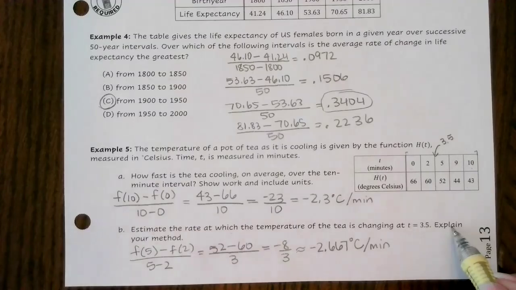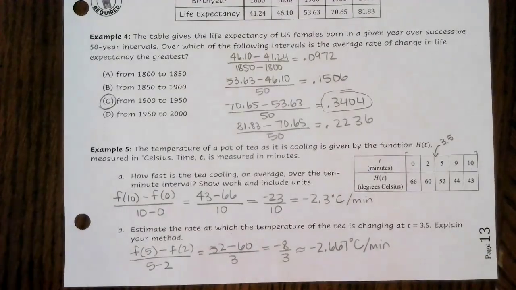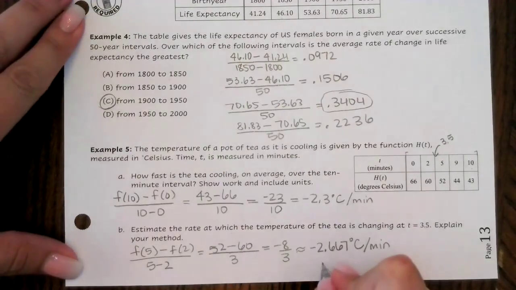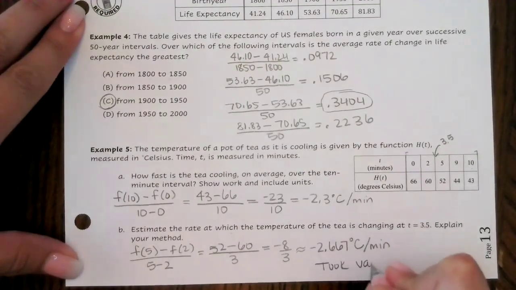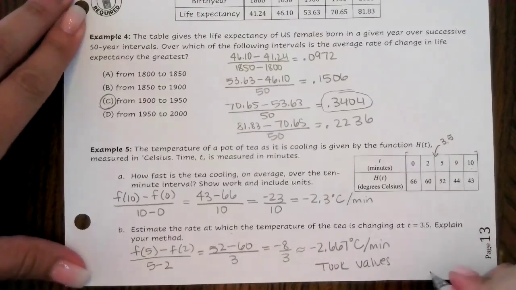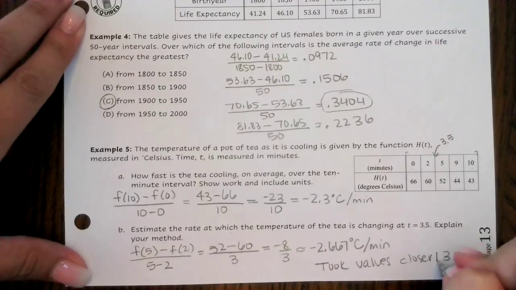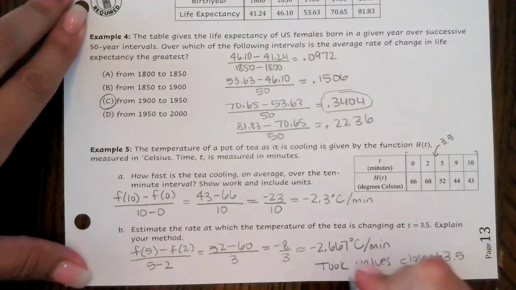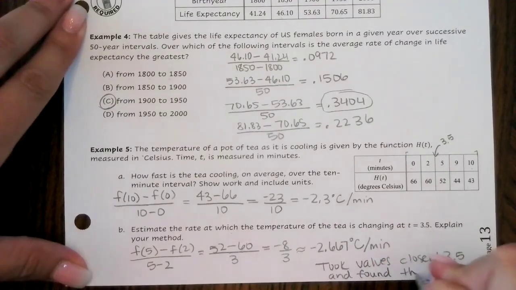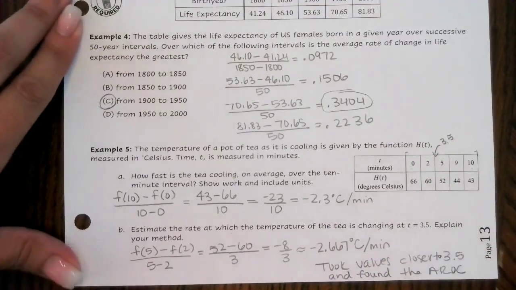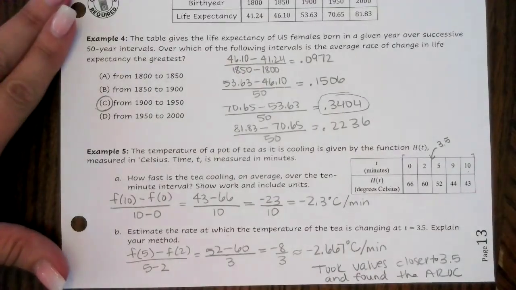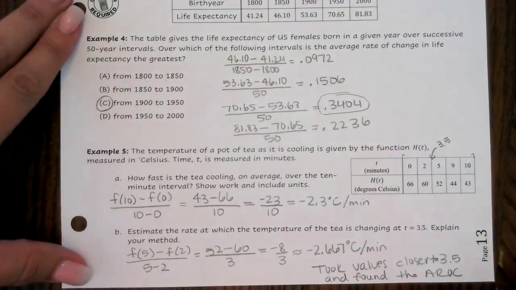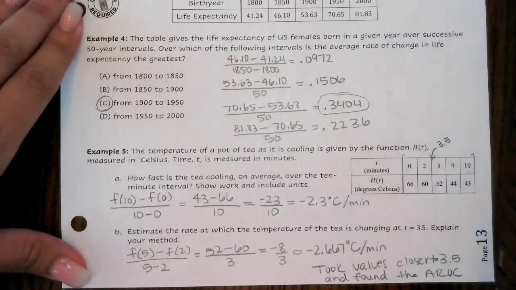Now, anytime it says explain your method or justify your answer on the AP test, you do have to write out what you're doing. And so we took the values closer to 3.5 and found the average rate of change. On the test, you should go ahead and write that out, but that's what that AROC stands for, the average rate of change.